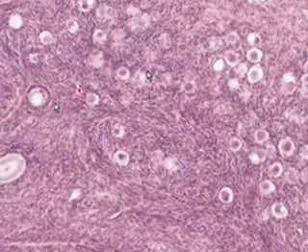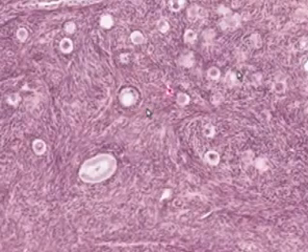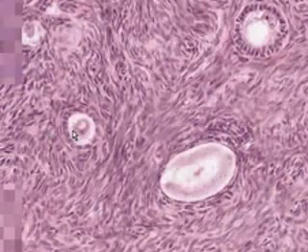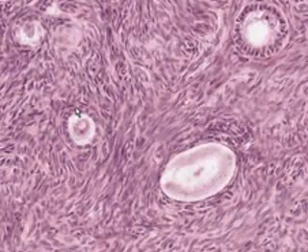When the epithelium surrounding the oocyte has a columnar or cuboidal epithelium, like here and like here, you call those primary follicles.